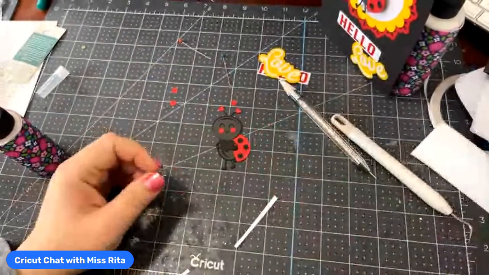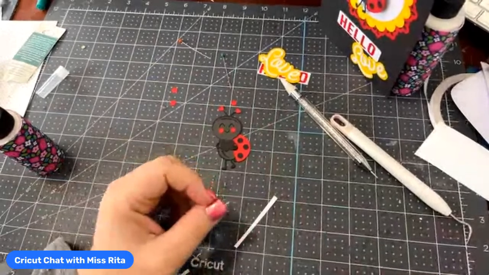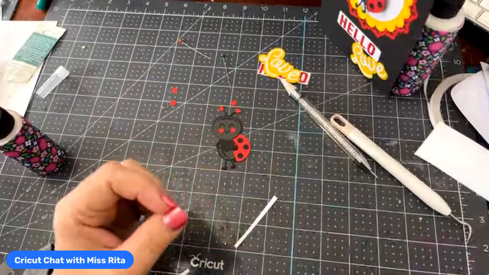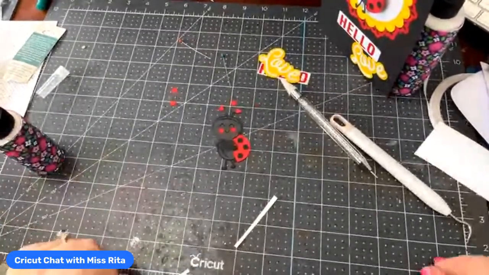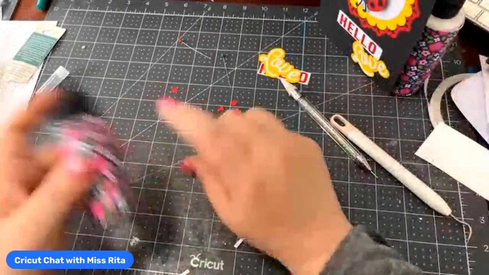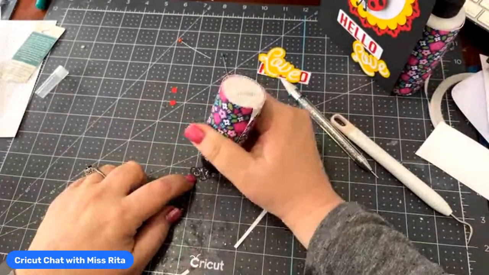But I'm seeing that I don't have my heart. So what am I going to do? Well, I suppose, I don't know what I should do. What should I do? I think maybe I'm going to put some glitter on there to make the heart, or I'll have to cut another one out.